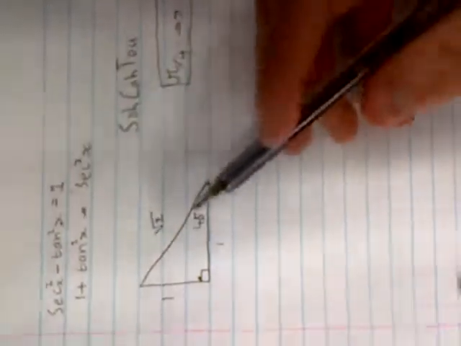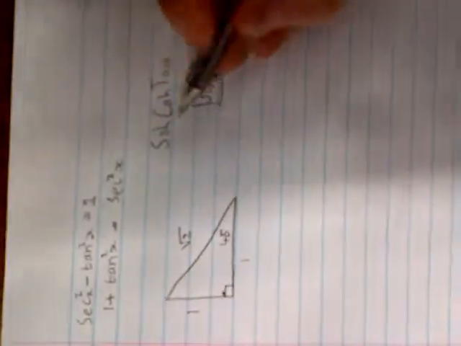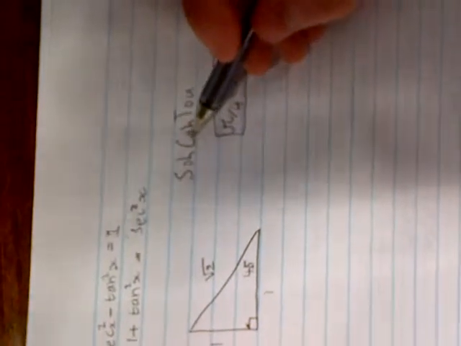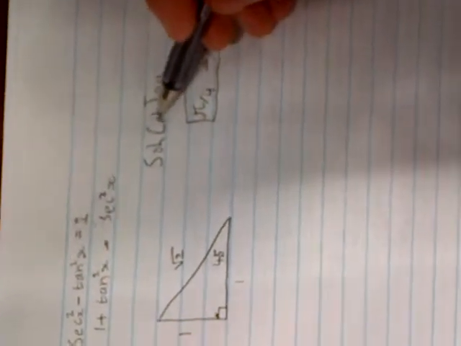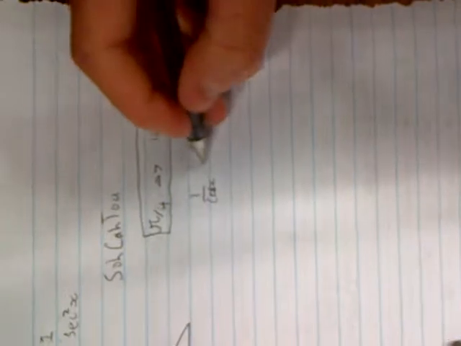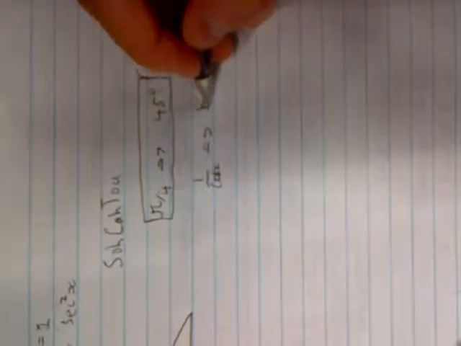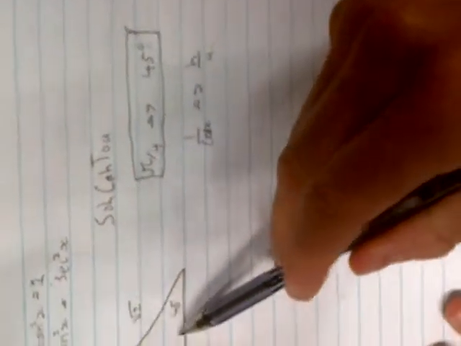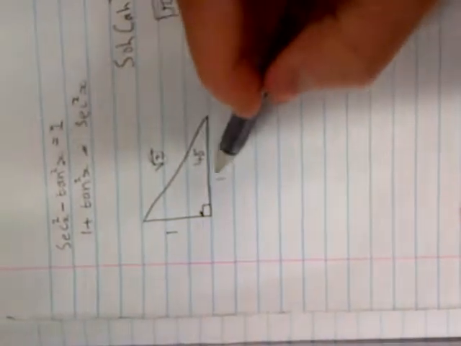So if we're dealing with sec, if we're referring to SOHCAHTOA, sec is 1 over cos of x, so that is the same as saying h over a. So h over a over here is going to be hypotenuse over adjacent, which is root 2.